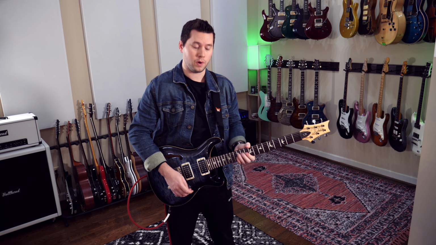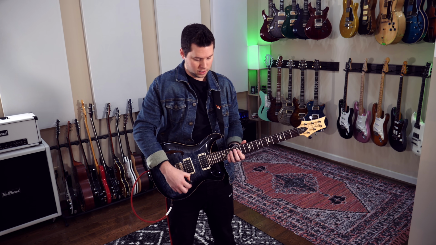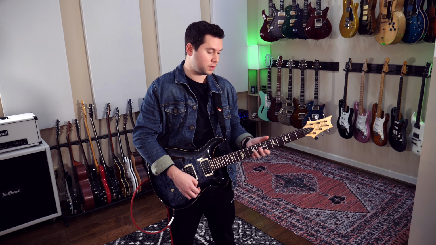So on and so forth. And the cool thing about triads is they don't just have to be on this string set. You can put them up on any string set you want. They're 3-note chords, obviously, a root, a third, and a fifth. Tri, meaning three, tricycle, triangle, get it?